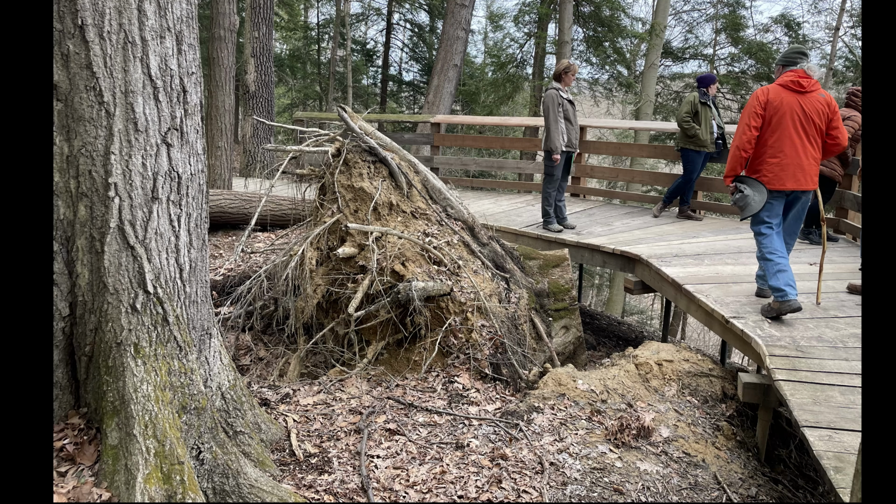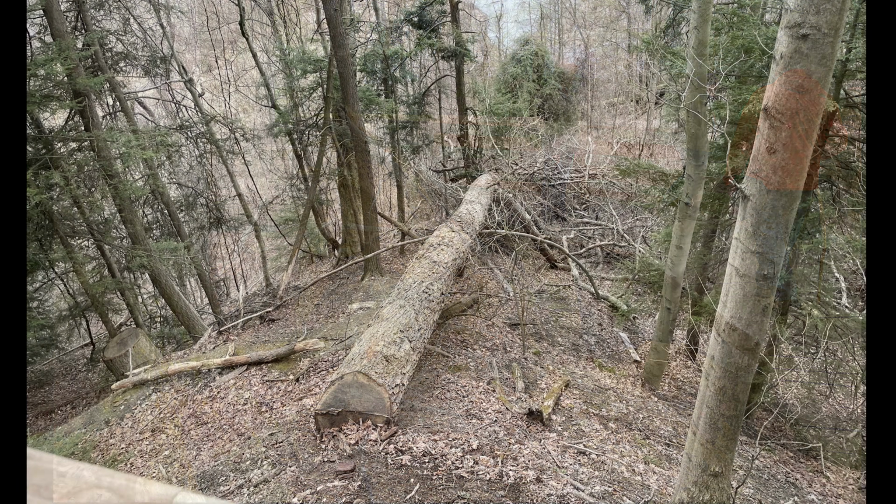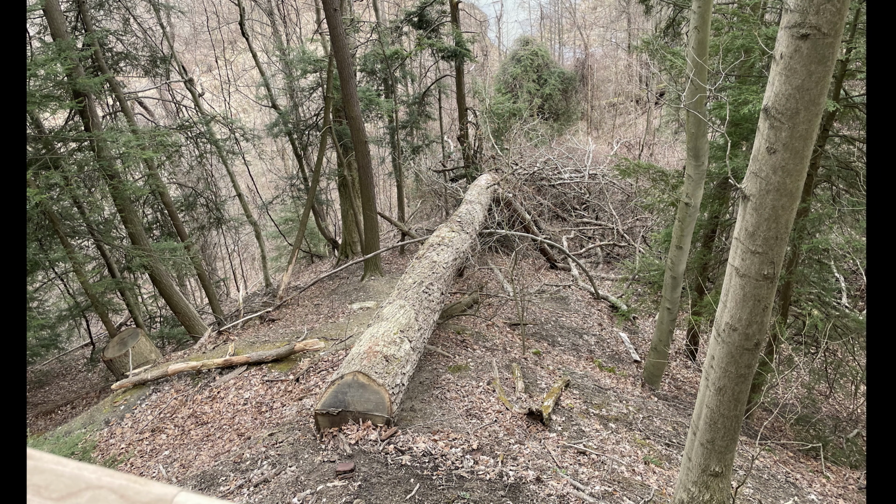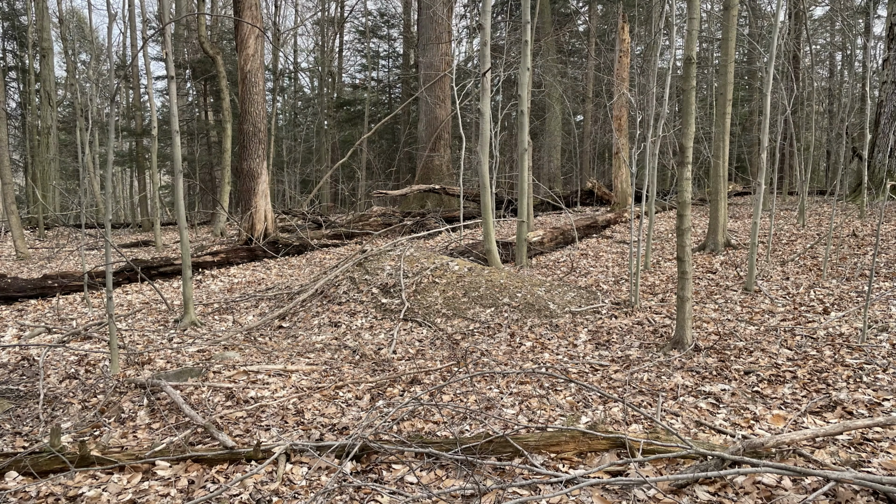So here's an example I saw in the field. This is the root plate from a recently fallen large white oak tree. So you can see the soil and the major root mass, and then here's the trunk of the tree going down slope, and that will eventually decay and become coarse woody debris on the forest floor.